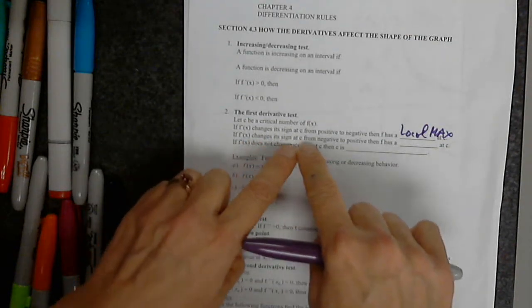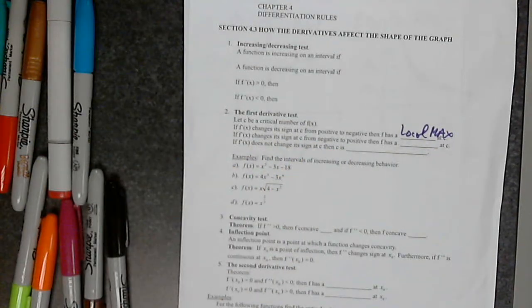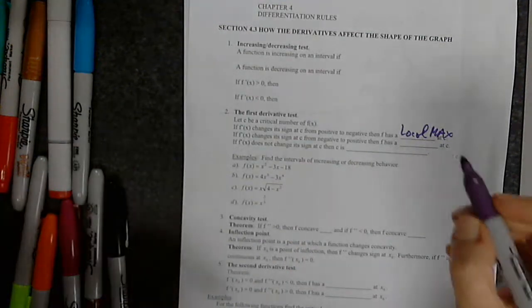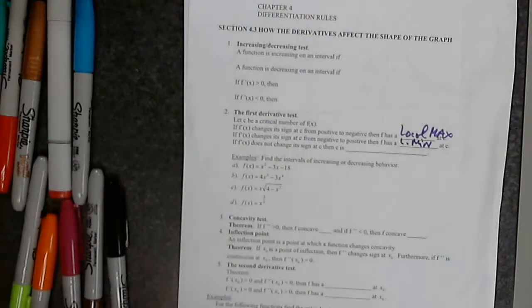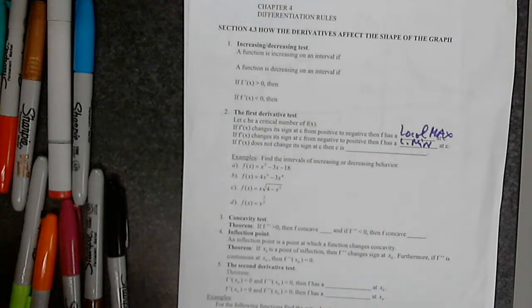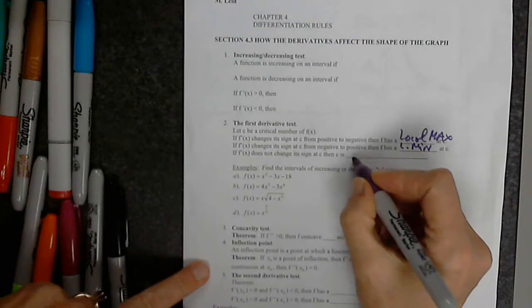If f prime changes its sign at C from negative to positive, so let's look now from negative, 0, positive. What does this function have at C? Local min. Exactly. If f prime does not change its sign at C, then C is not a local max, it does not give a local max and does not give a local min. It is nothing.